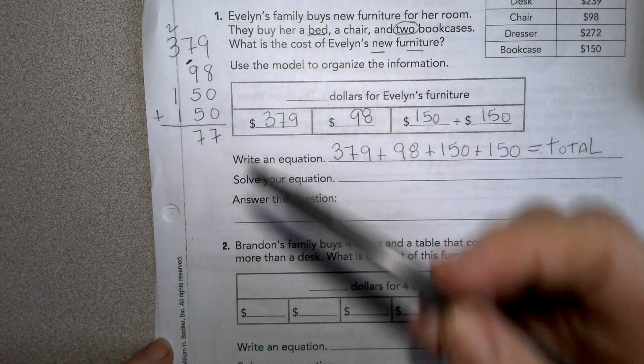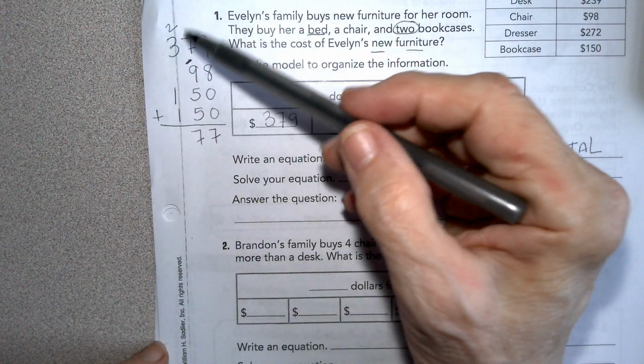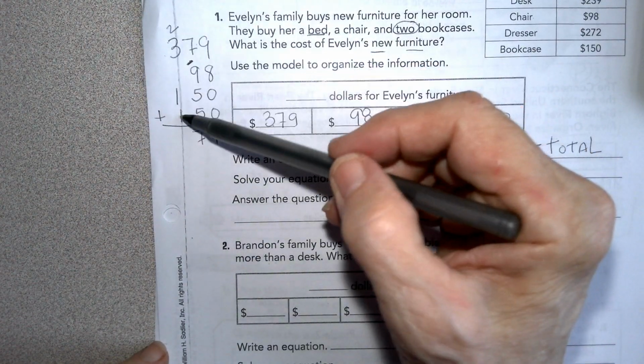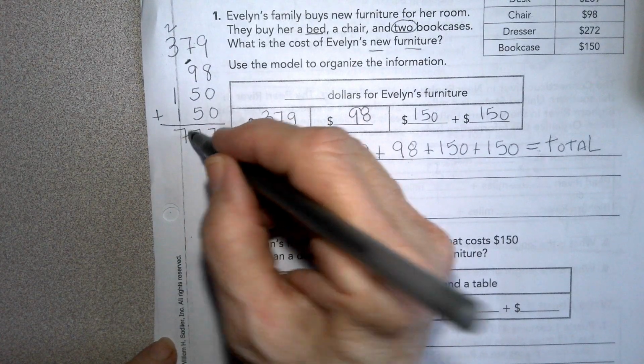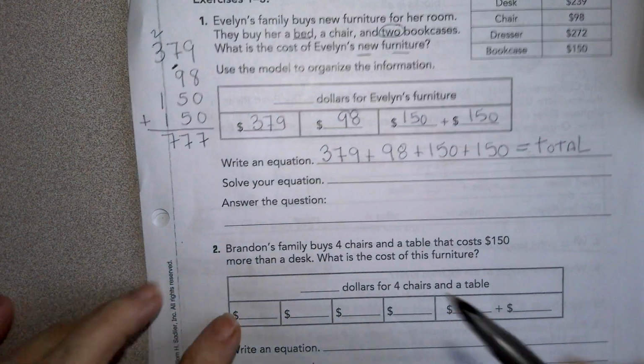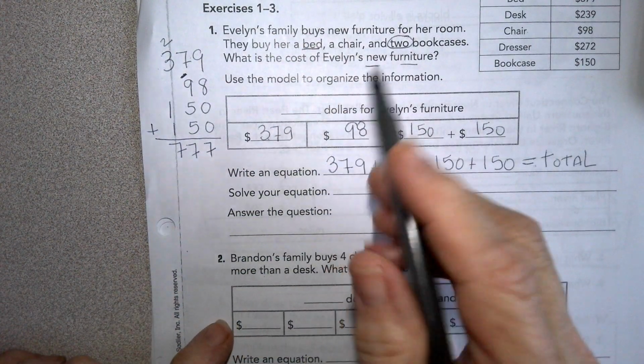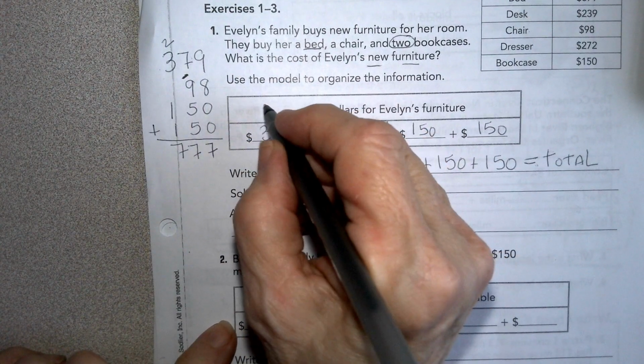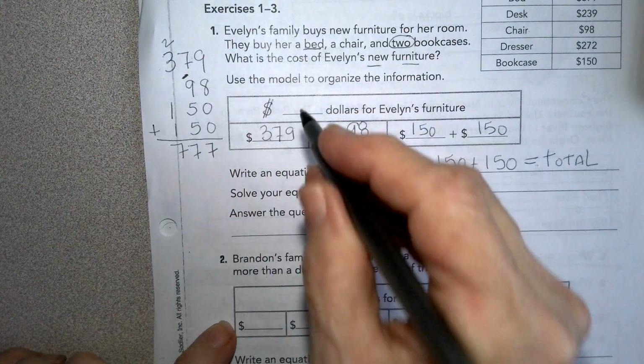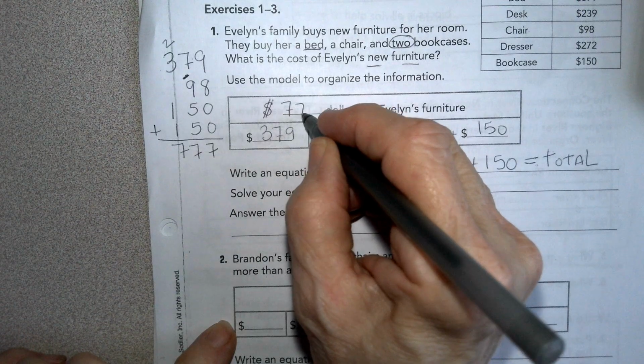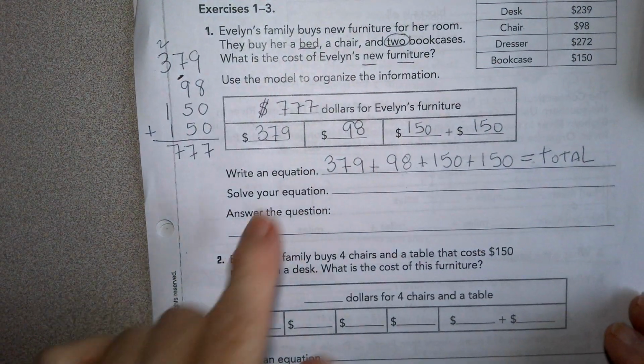So now, what is the final total? It's going to be 3, 4, 5, 6, 7. Oh, that's a fun number. So over here, I'm going to put in this little blank spot the dollar sign, even though they said dollars. It's $777 for her furniture.